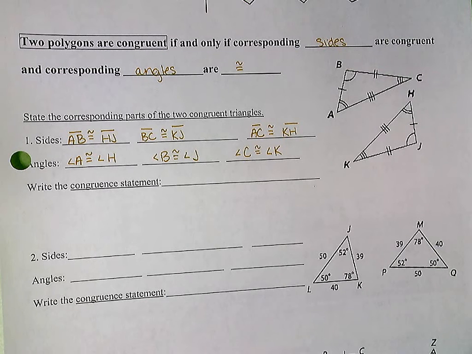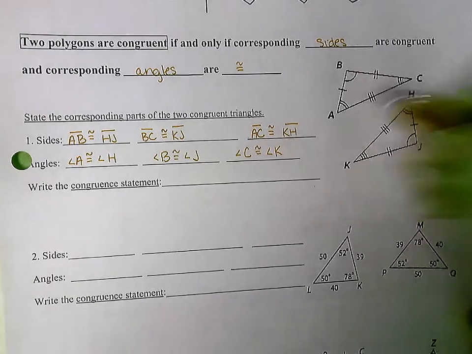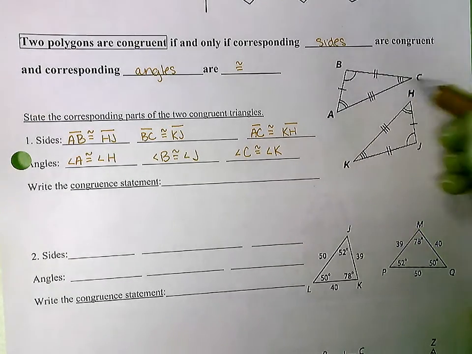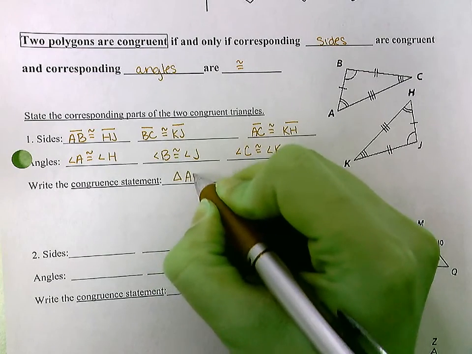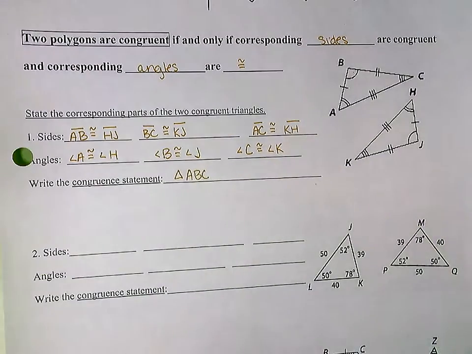Now, when I ask for a congruence statement, that's talking about the triangles. So you want to label which triangles are congruent. In this congruence statement, your order is important. If I say I'm using triangle ABC, I would write triangle ABC. That's how you label a triangle.